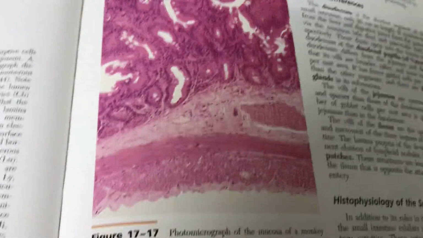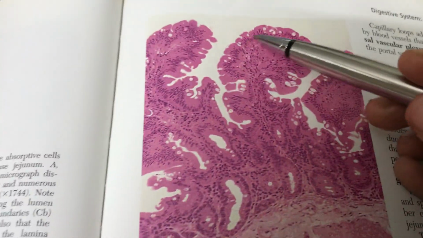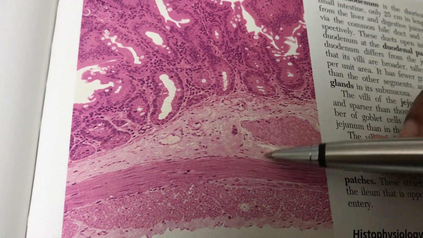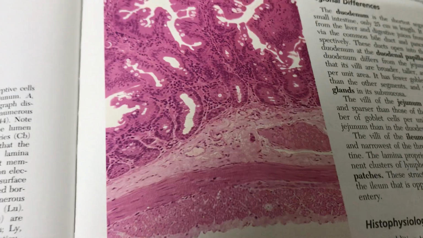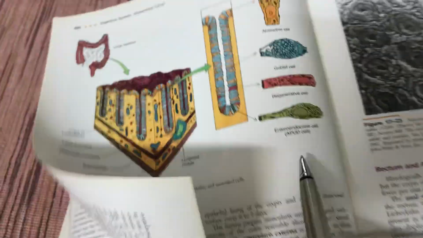And the next layer is the jejunum. In the jejunum, you can see the long villi and crypts of Lieberkühn, and no Brunner's gland, no Peyer's patches, and inner circular and outer longitudinal layer, and last the serosa is seen. So no such difference you can see in the jejunum. Next I will go to the ileum.